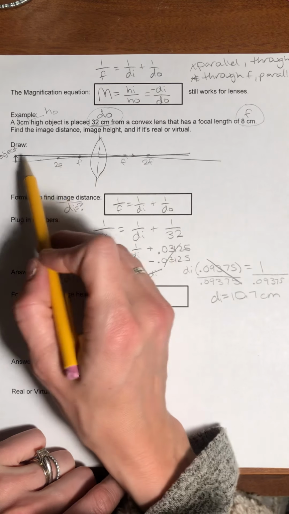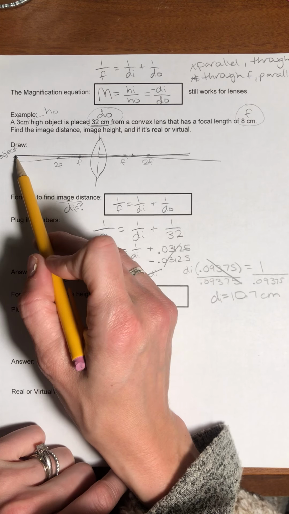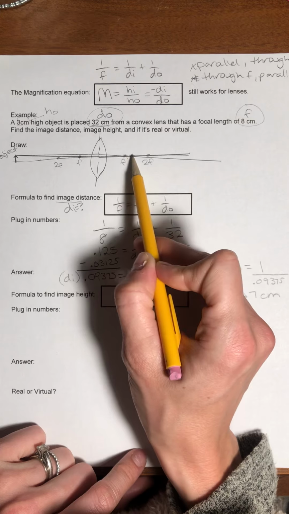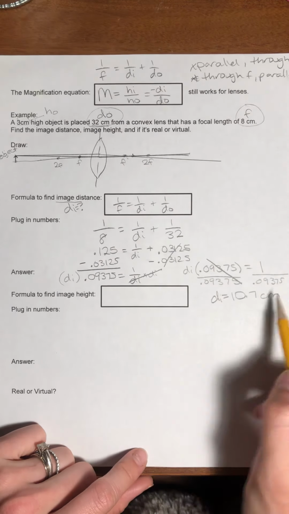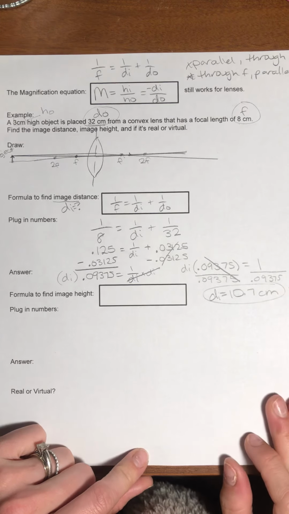Okay, so if we go back up to our picture, and I know my arrows are very small, this was 8, so the distance of the image would be about 10, which makes sense. So I like that answer.